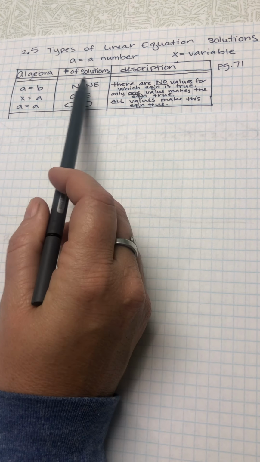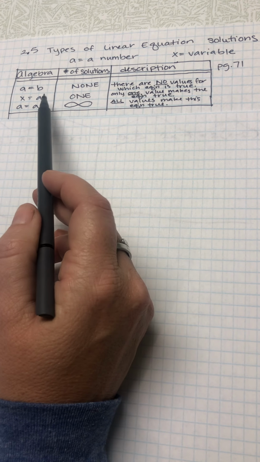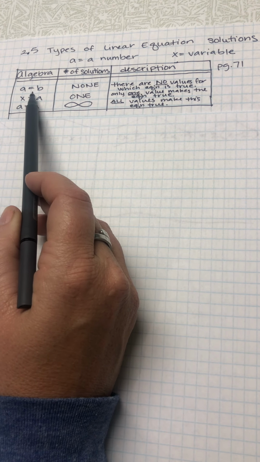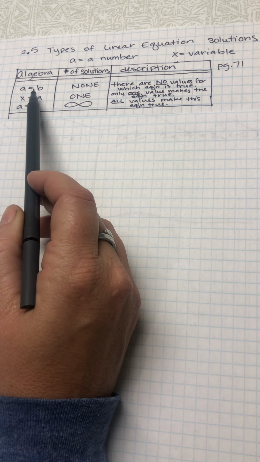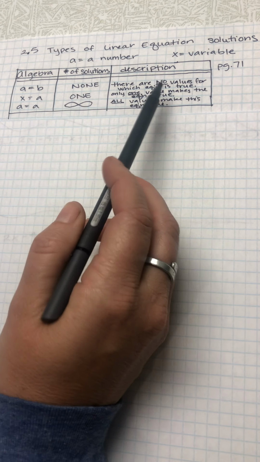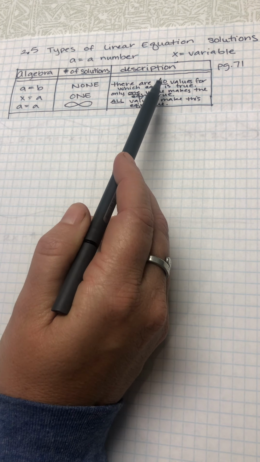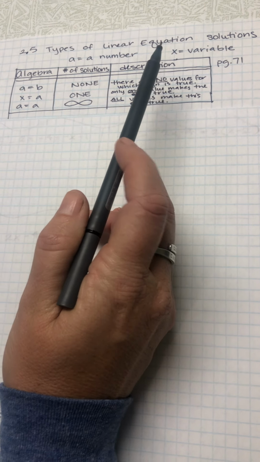That means that there's no solution that will make that true because 40 and 7 are not equal. So this is when you'll do an equation, and you end up with an answer that is not equal to the other side, which means there's no solution to that problem. We're going to do examples, okay?